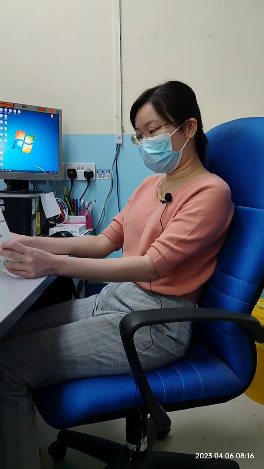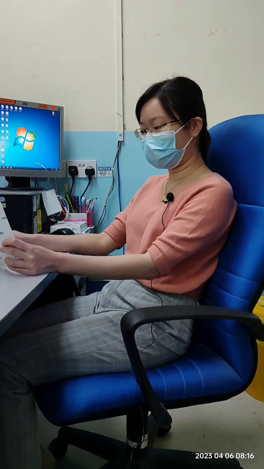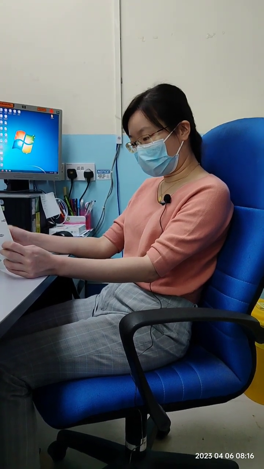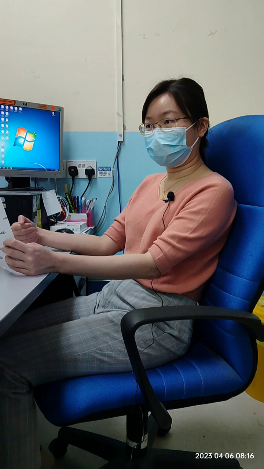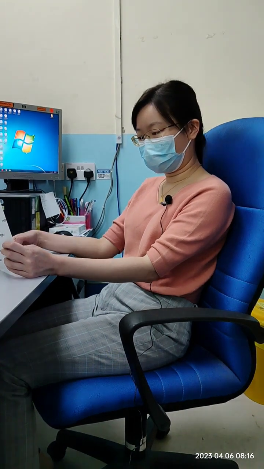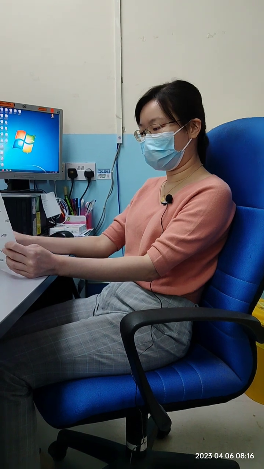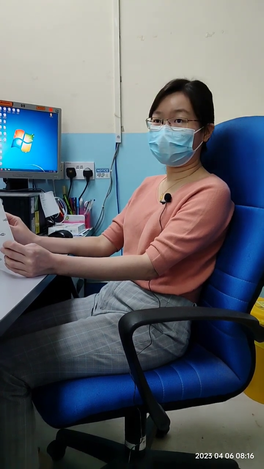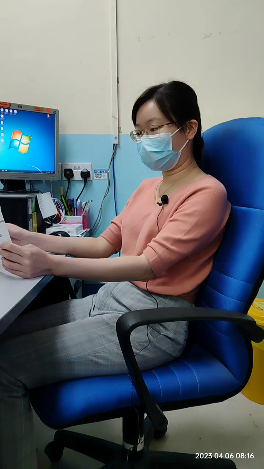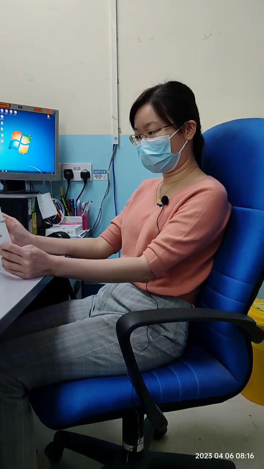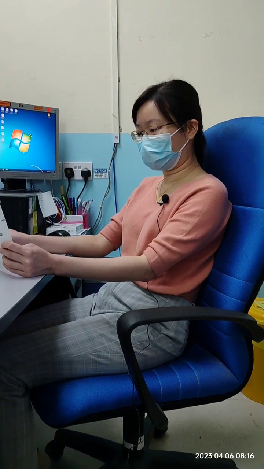So, assessment and diagnosis. First we'll go into history taking, physical examination, diagnostic imaging, and the last one is of course knee arthroscopic diagnosis. The first one, history taking: like mentioned just now, we ask about the clinical manifestation, how the injury happened, the mechanism, and what the symptoms were right after the injury.